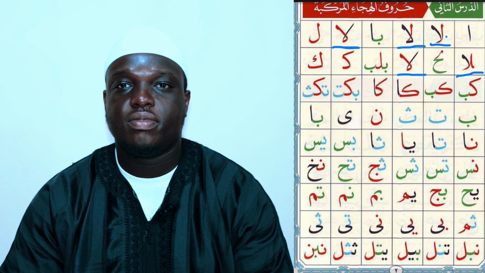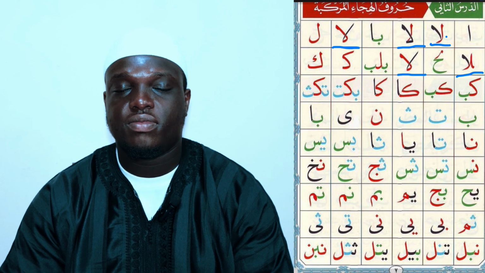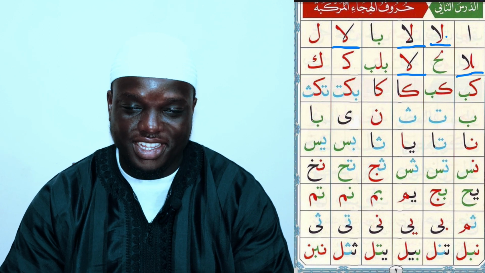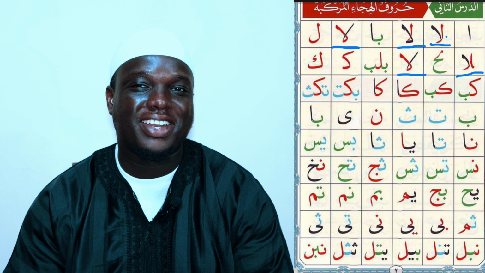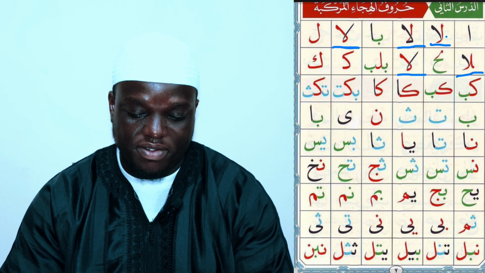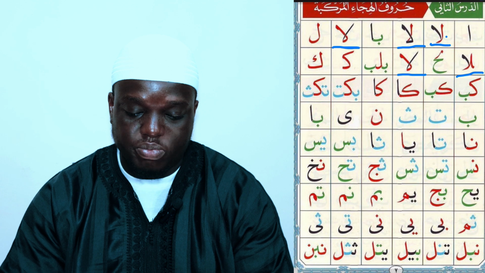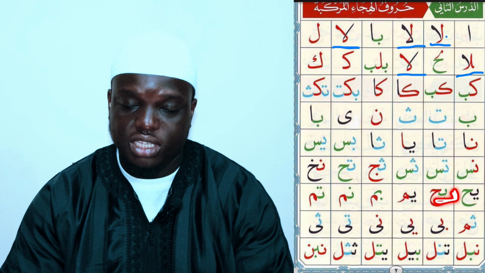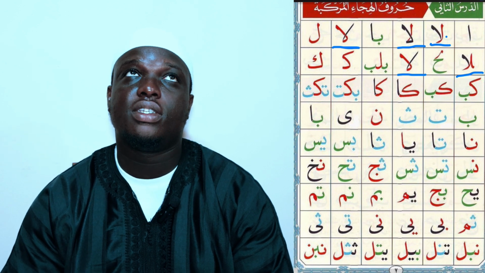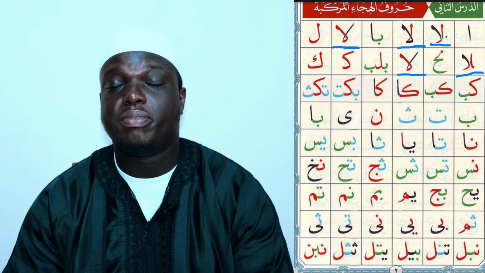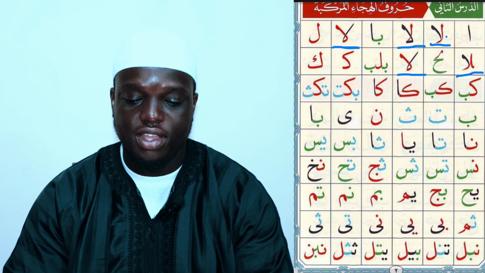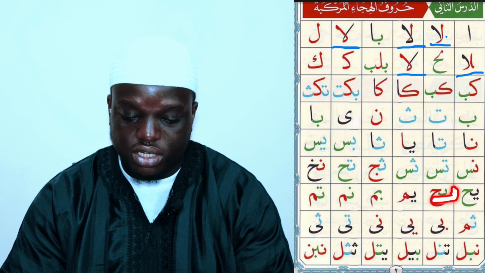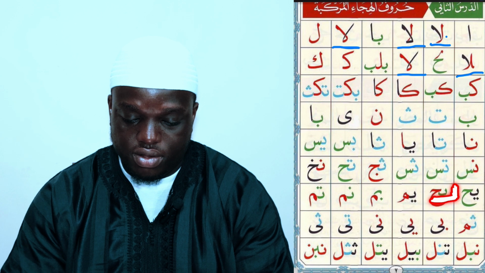What letter is this? Okay. What letter is this? I hope you're not just waiting for me to say the letter. All right. So we have ba. How do we know it's ba? It has one dot below it. First, it has a shape, because ba is not the only letter that has a dot below. However, we look at the shape first. This shape right here.